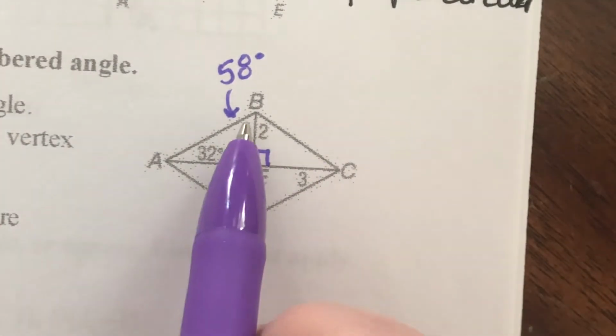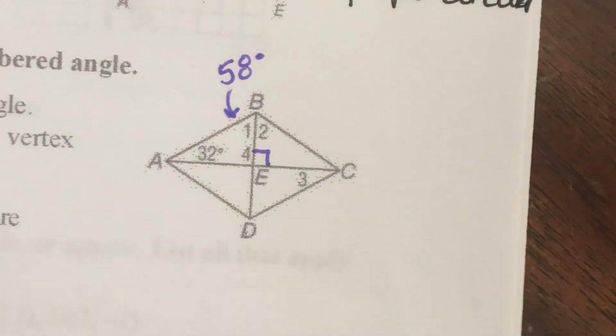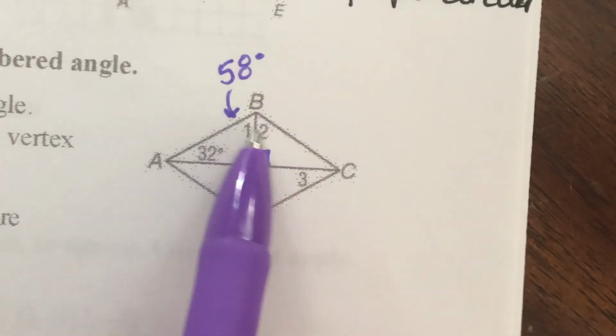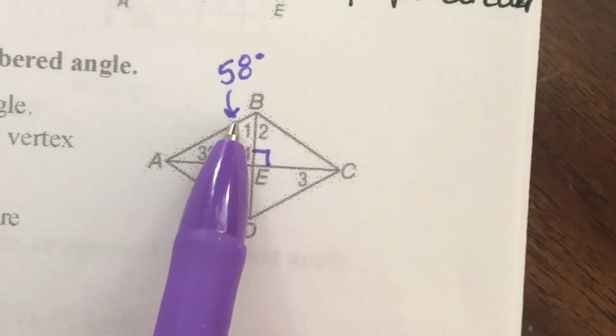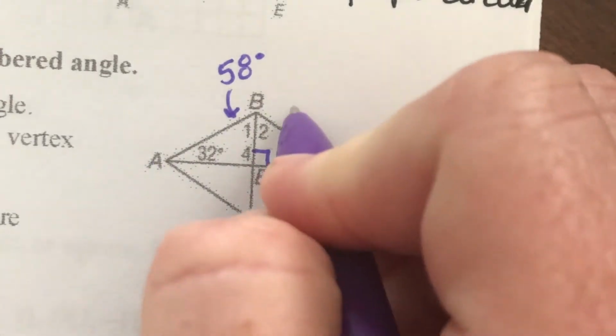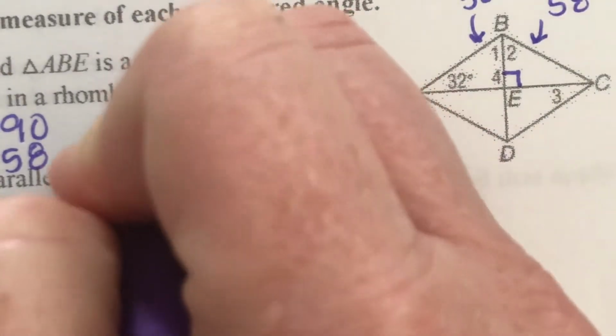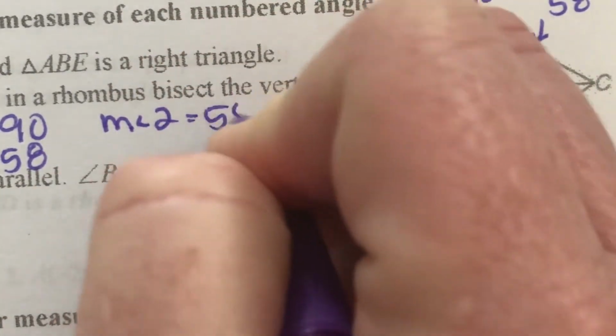Okay, and then I know that angle 2 also has to be 58 because remember in a rhombus, a diagonal cuts the corner in half. So if this half is 58, that means this half has to be 58 as well. So the measure of angle 2 equals 58.